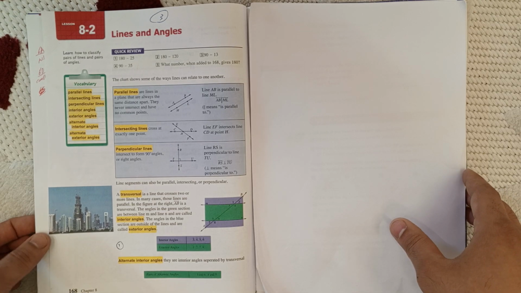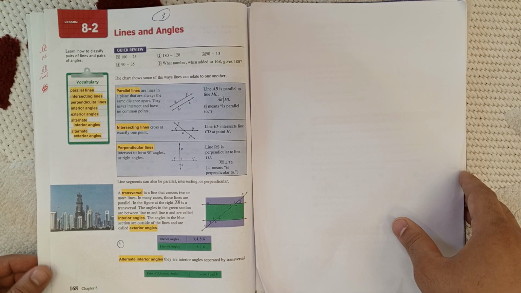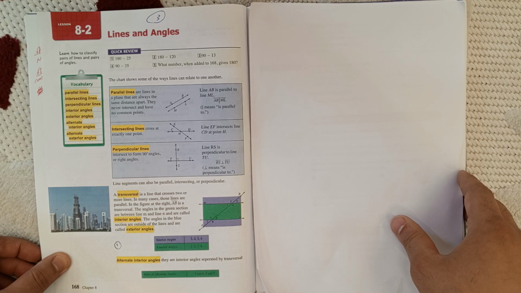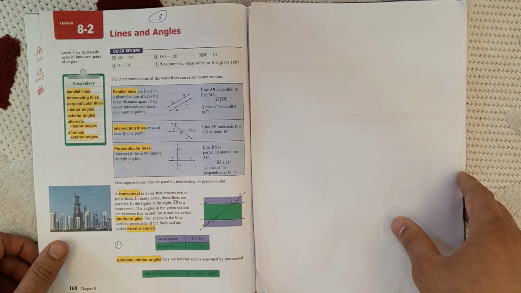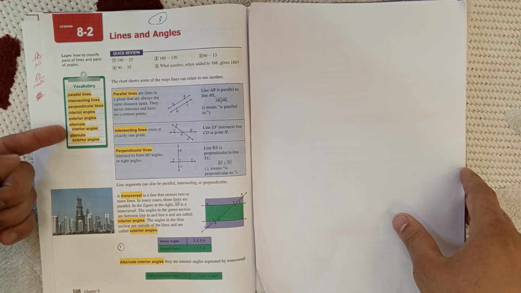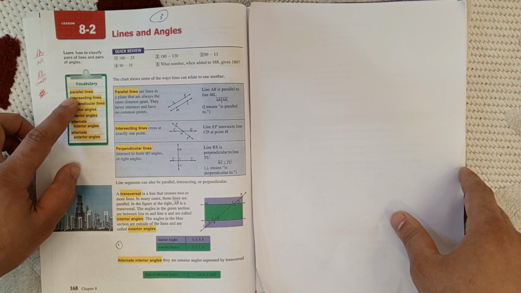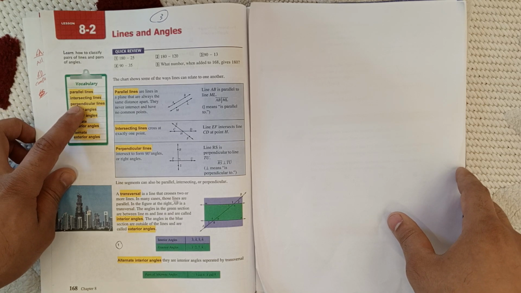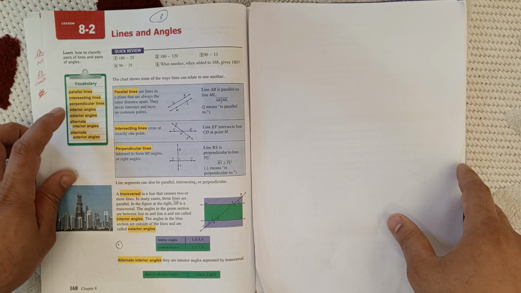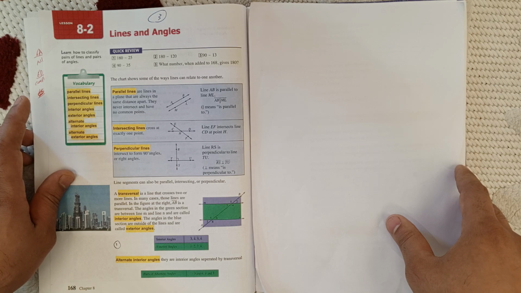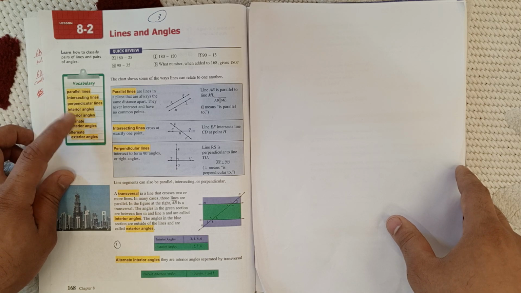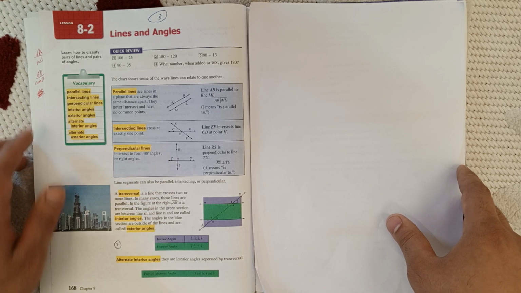Hello everybody. In this video we will learn about lines and angles. So we have these vocabs. You need to know what parallel lines, intersecting lines, perpendicular lines, interior angles, exterior angles, alternate interior angles, and alternate exterior angles mean.